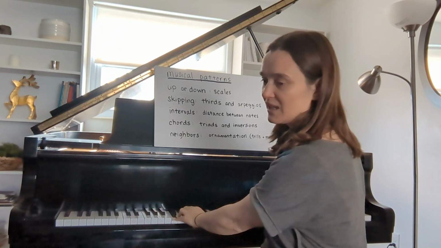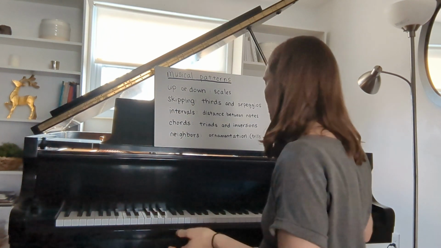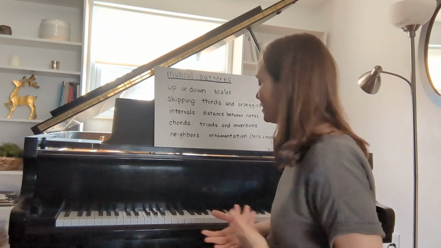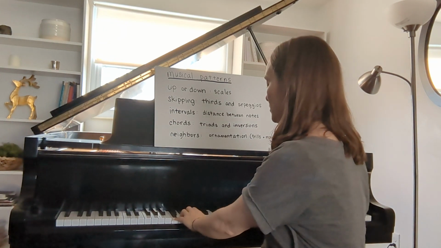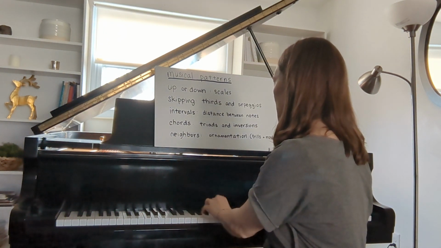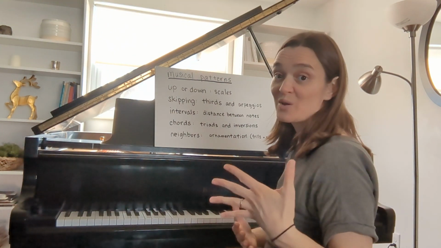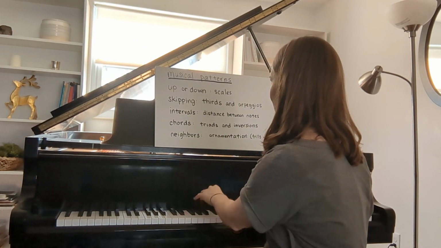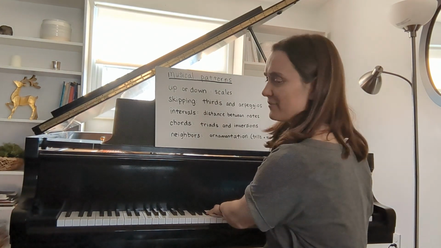There are chords on every single pitch on the piano. So we can make a triad based on any note. We can build a chord on C. We can do it on D, E, F, G, A, B, and we can also build triads on the black notes like this. Like that.